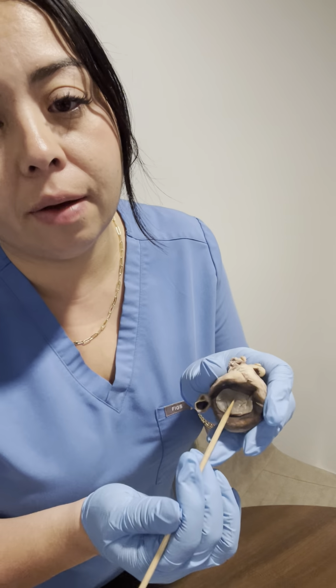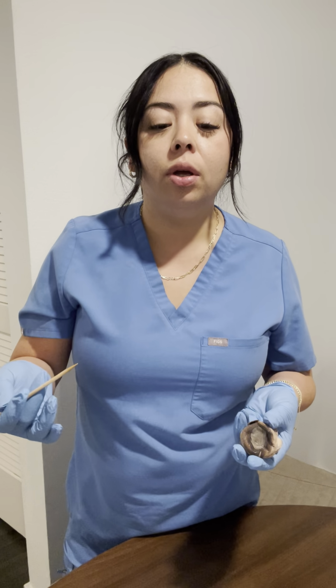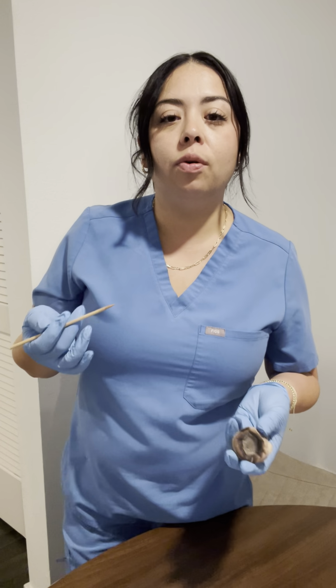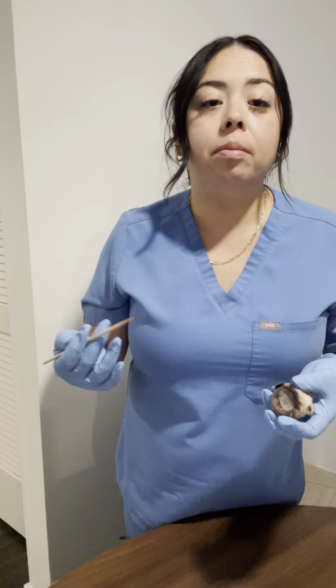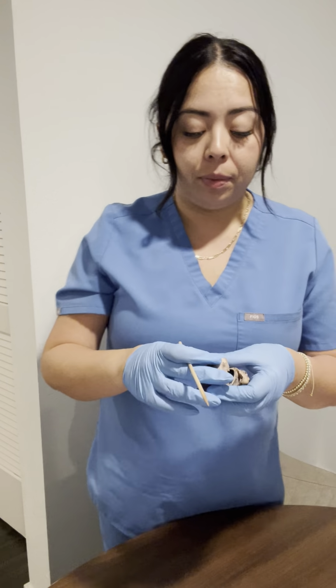And then here I have the cornea, which helps shield our eye from any germs or debris. It helps with the refraction of light that's passing through the eye, and it helps us focus on objects that maybe are closer or appear further away.